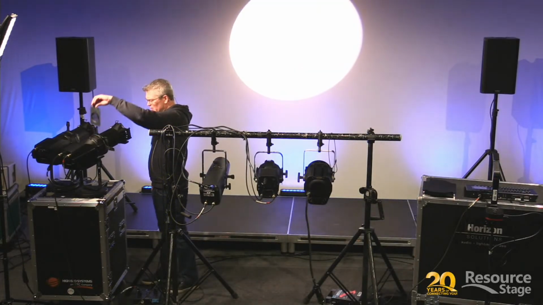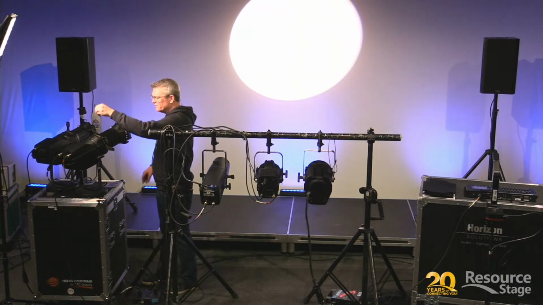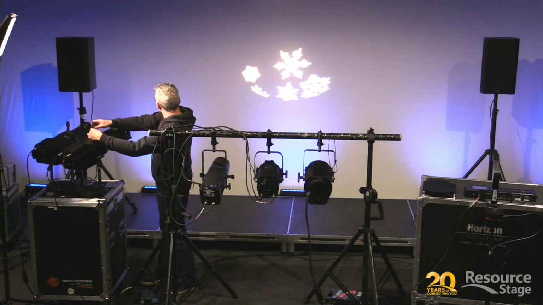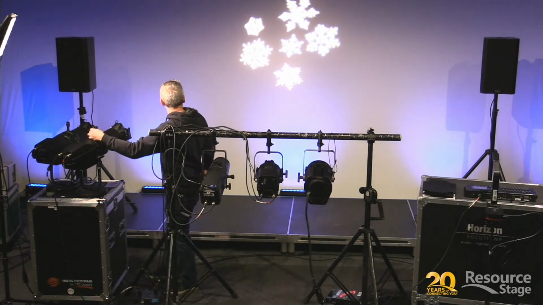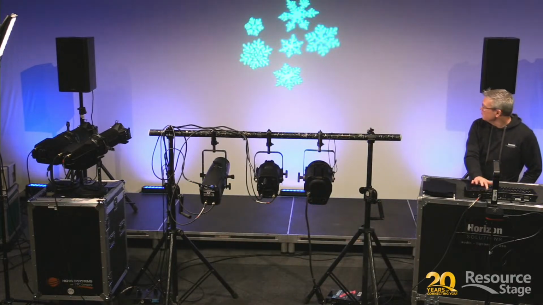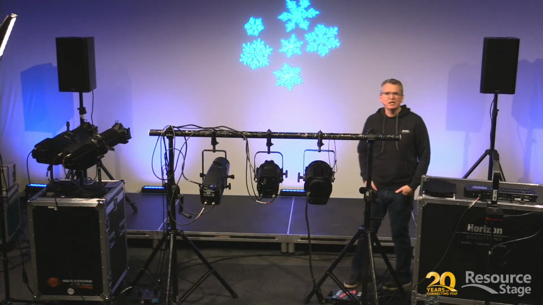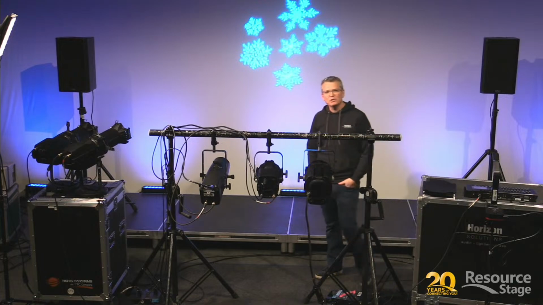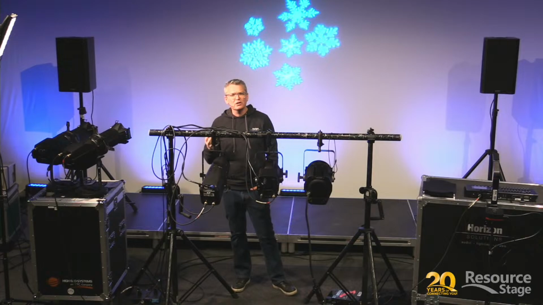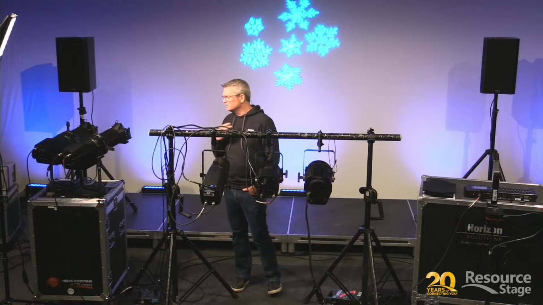Here's another example. This is a gobo. Is it going to fit in there? There we go. This is a gobo of some snowflakes. And so, again, maybe you have a holiday concert or a holiday show coming up, and you would like to add a bit of pizzazz for the choir or for whatever's going on. Throwing up a couple of these is pretty handy.